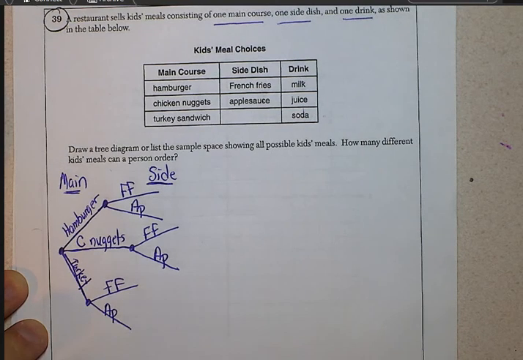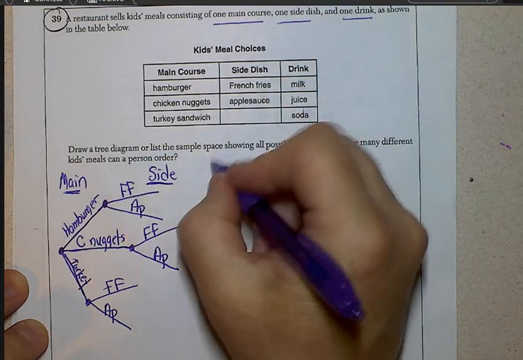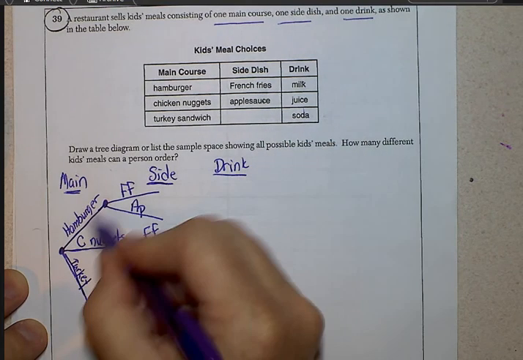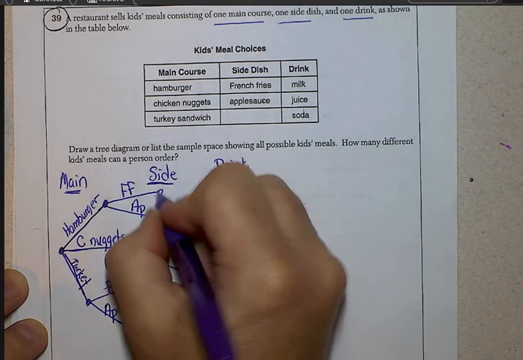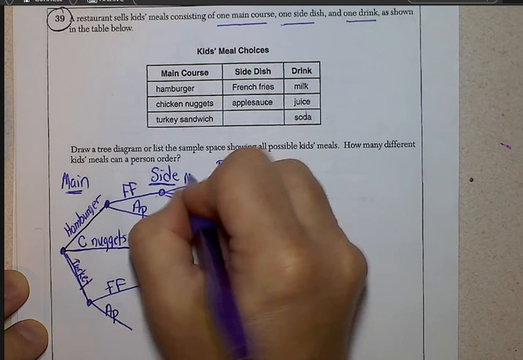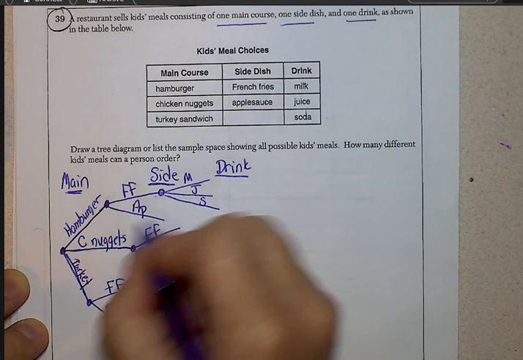All right, so I'm done with my main and my side. Now I'm going to go to my drink. Well, hamburger, French fries, and now I have 3 drinks that I can choose from, and that's going to be milk, juice, or soda. I can do the same thing if I choose hamburger and applesauce.